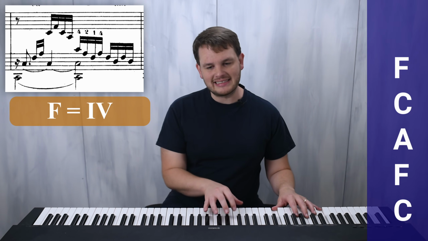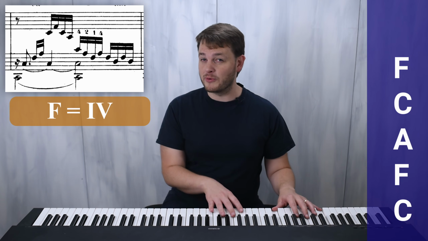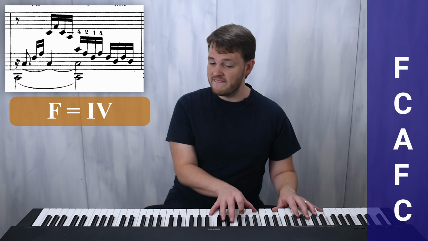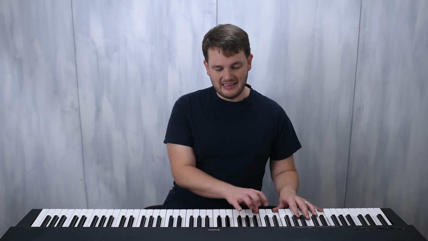Even though the right hand's like, we're gonna play a 4 chord, we're gonna play an F major chord, which is 4. Kind of imply maybe D minor with a 2 chord there at the end, but no, the left hand's like, I really want a C chord.